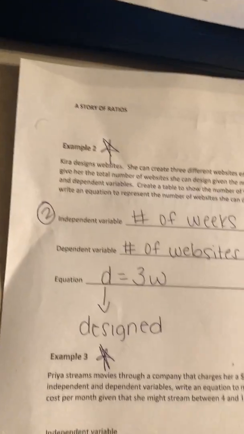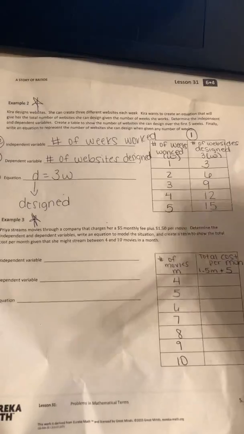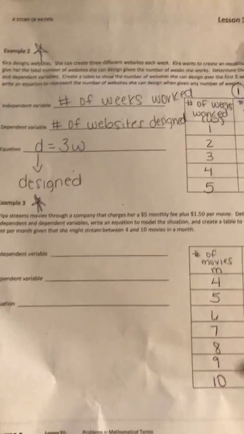Not shocking. All right, so you're going to be graded on 1, the table, 2, identifying the correct independent variable, 3, identifying the correct dependent variable, and 4, identifying the correct equation. So I'm going to walk you through one more example, and then I'm going to give you some time to work with a partner to process this and get a little bit more practice. So example 3, let's see.